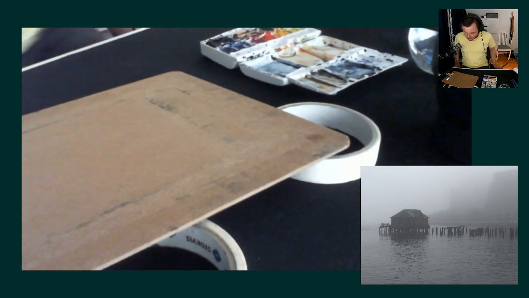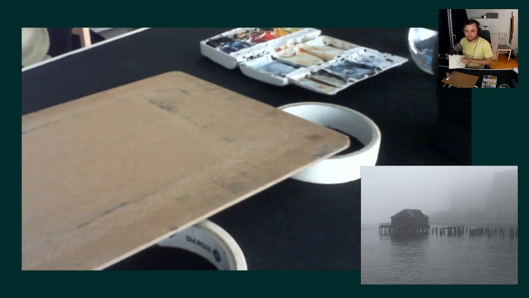Okay. I have a palette. This looks fancy. It really does.